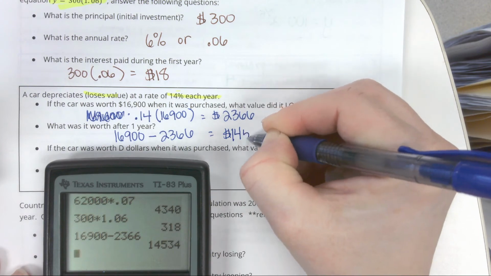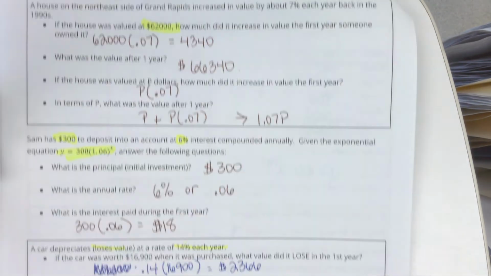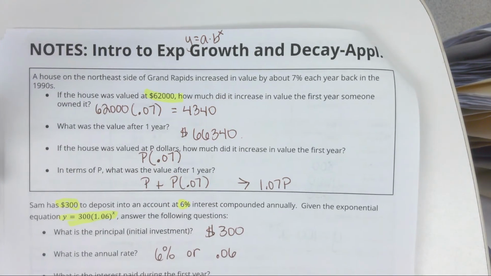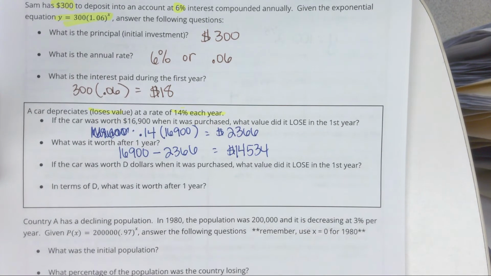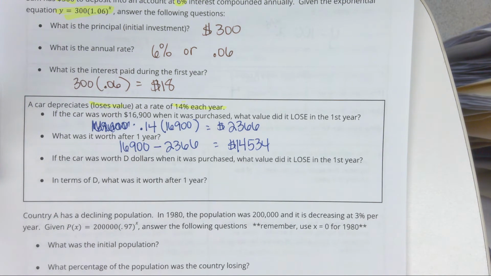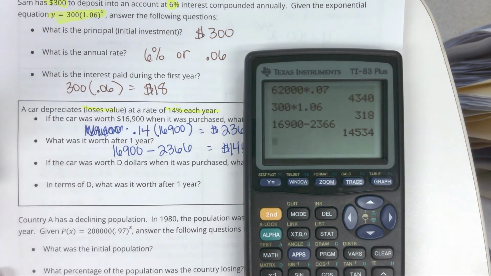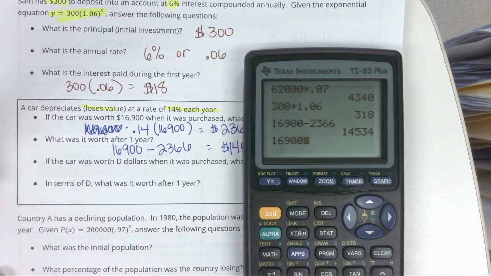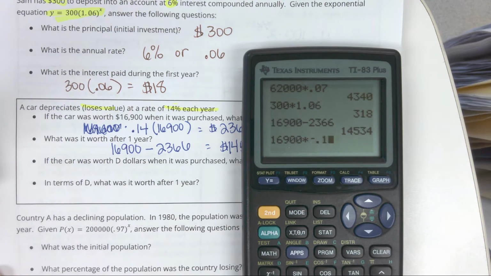This is weird because now I can't do this 1.0 stuff. I can't do 1.14 because that would make it go up by 14%. You think it's negative 0.14? Okay, let's try it. If I did 16,900 times negative 0.14, I would get the price?